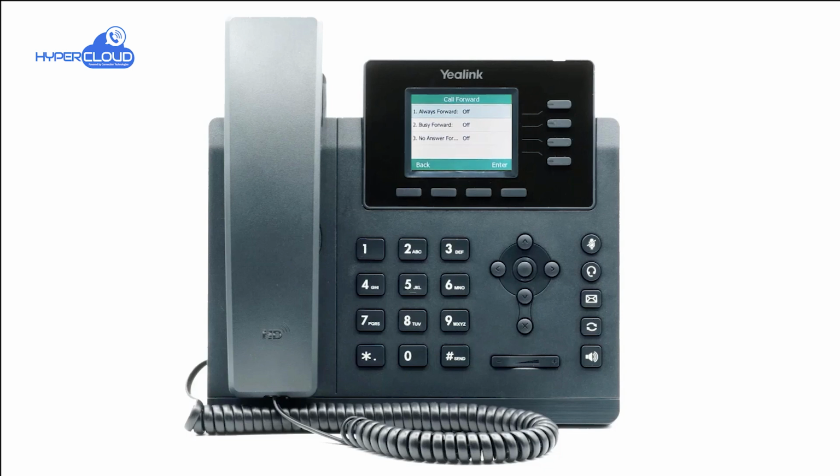Always Forward will immediately forward all calls received to this extension to the number you entered. Busy Forward will forward any calls that you reject to the number you entered. By default, this is set to your extension number, so it forwards the caller to your voicemail.